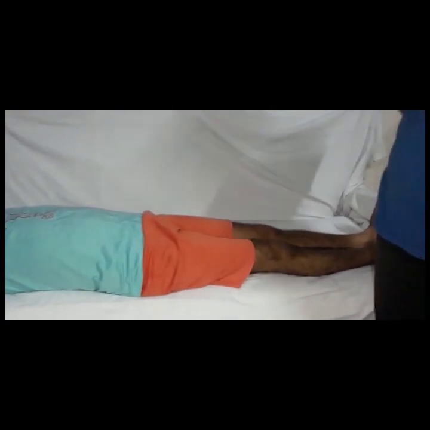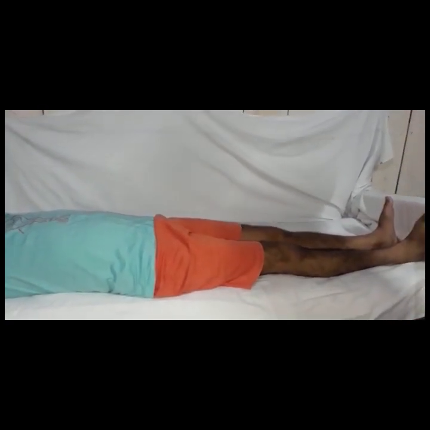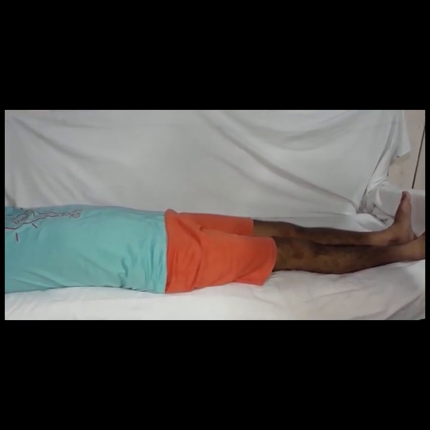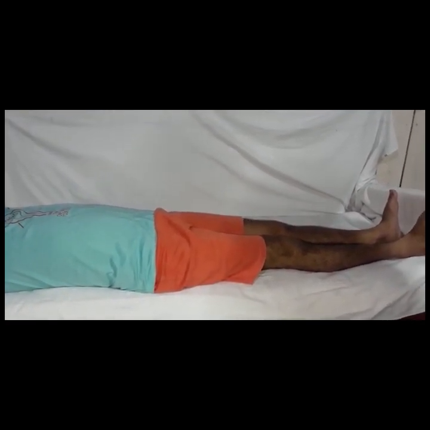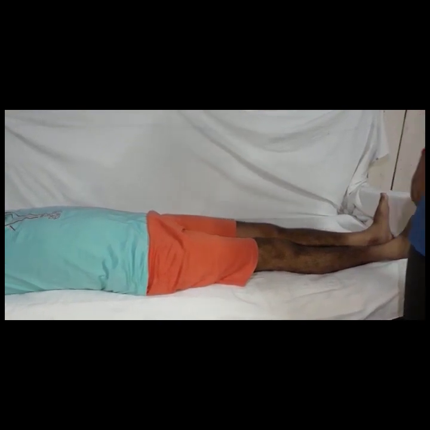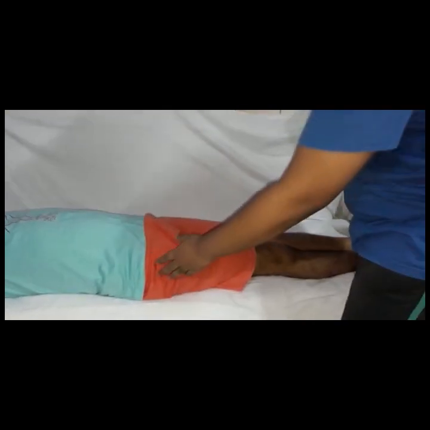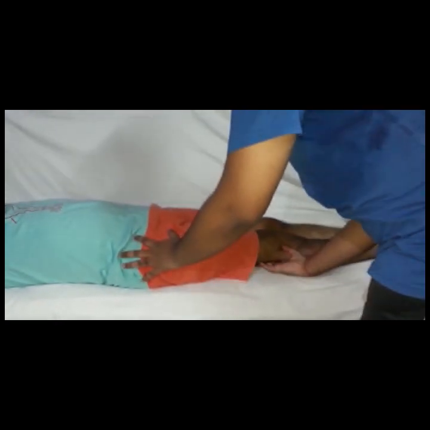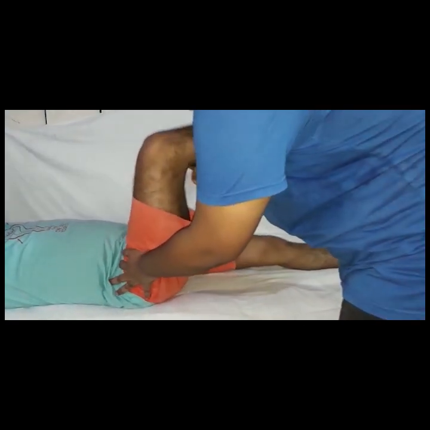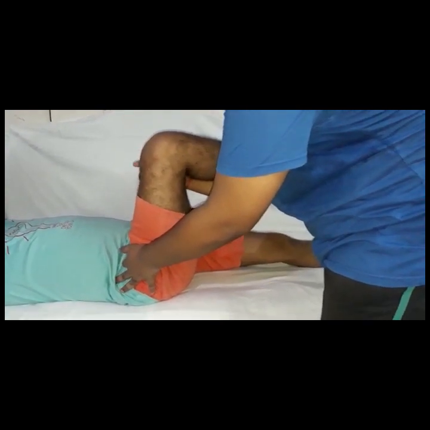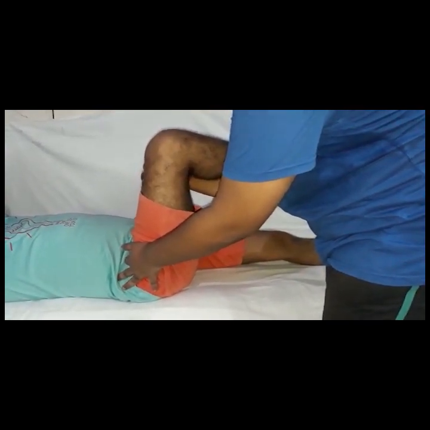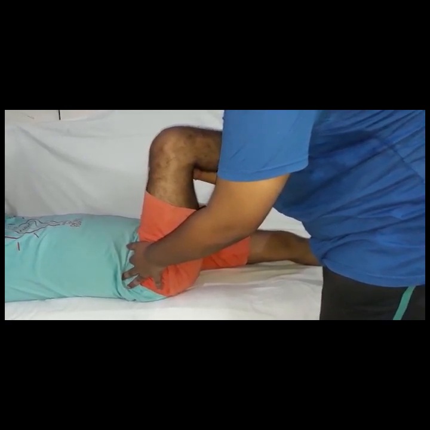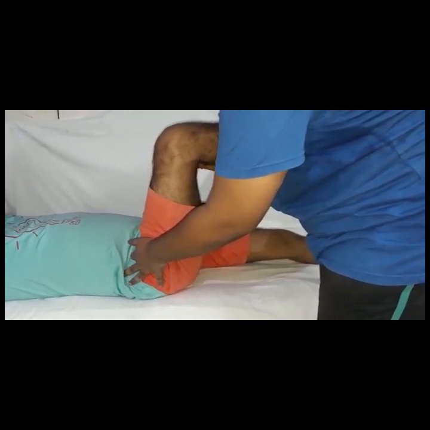Now we will do the telescopy test. It is the test for checking the stability of the hip. The patient is in supine lying position with the affected side towards the examiner. Keep one hand to feel the greater trochanter and the ASIS, and then bend the hip and also the knee. The other hand is placed just proximal to the knee joint. Now we have to do a piston-like movement upward and downward.